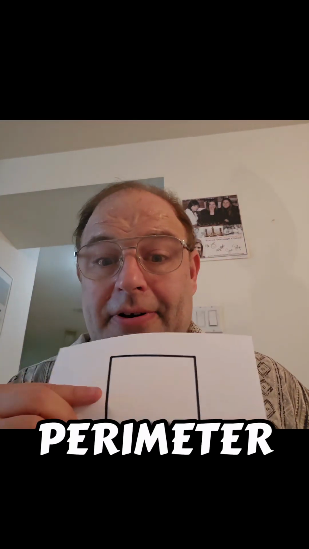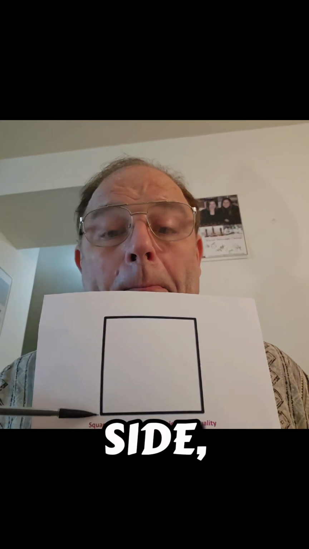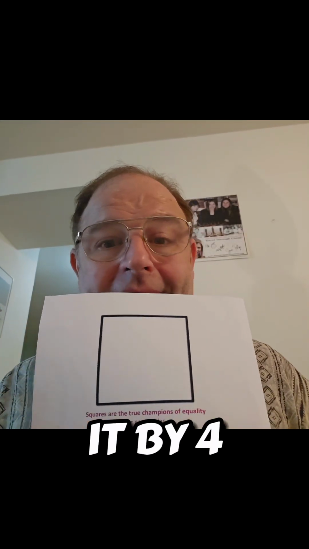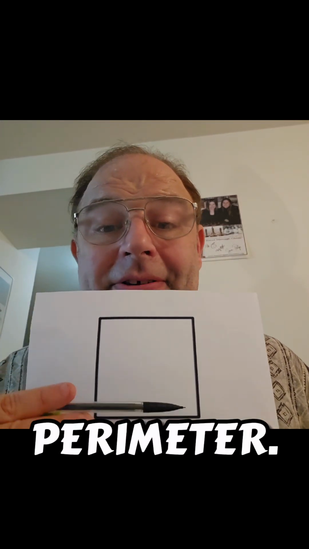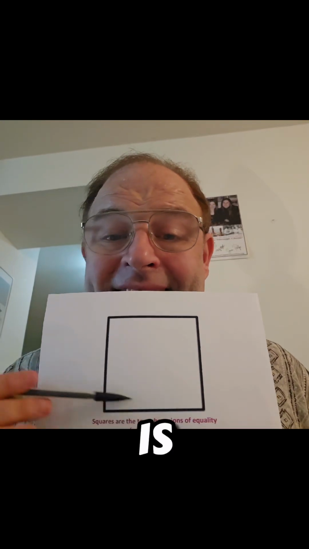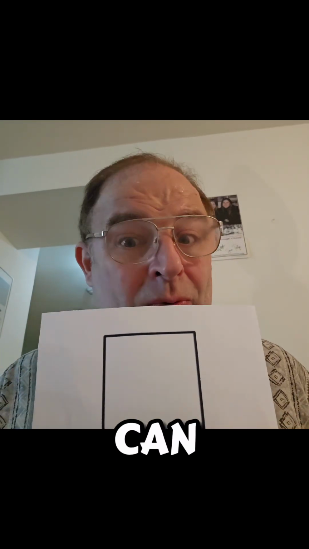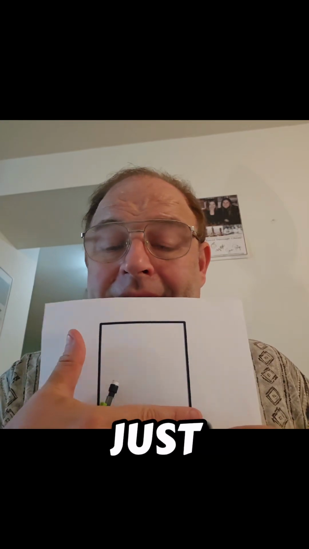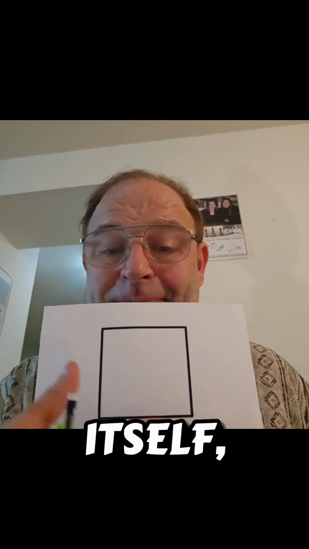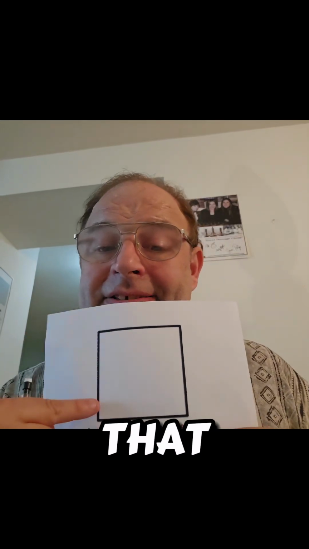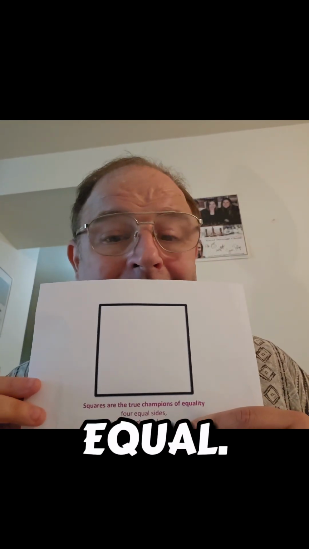The perimeter of any shape is all the outside added together. As a square, the four sides are equal. So I could take the length of one side multiplied by 4, and that'll get me the perimeter, the outside. And the area of a rectangle is length times width. And of course, as a square, the length and width are equal, so it's just whatever that length is times itself, because that side and that side are equal.